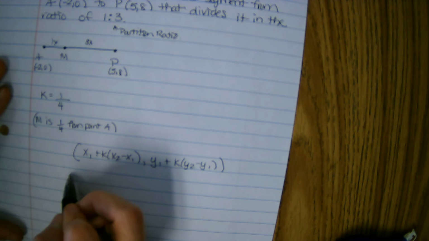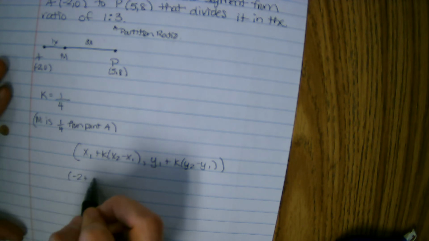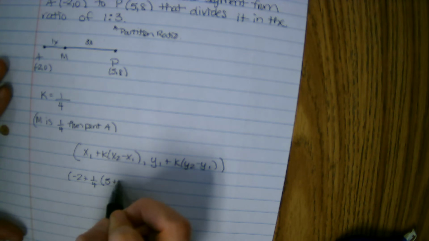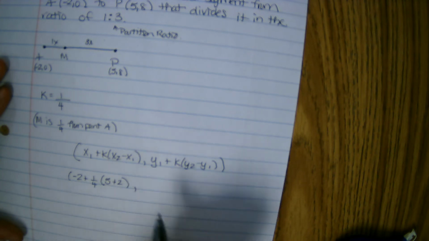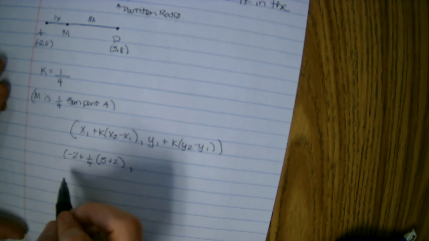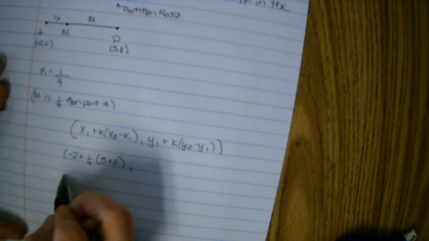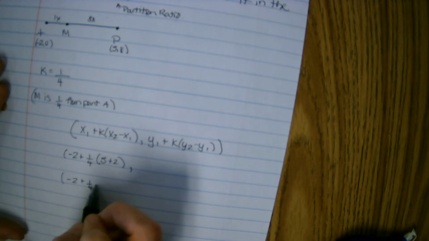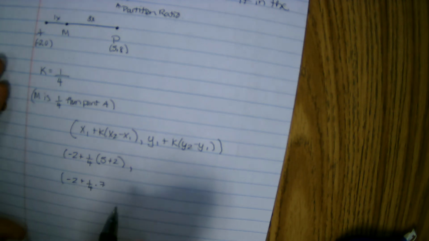So here my x sub 1 is -2. My fractional distance is 1/4. 5 plus 2 for my x's. And then we would have -2 plus 1/4 times 7.